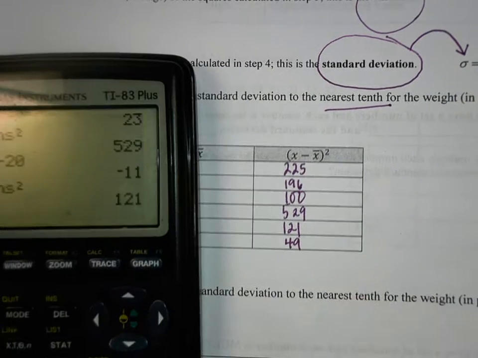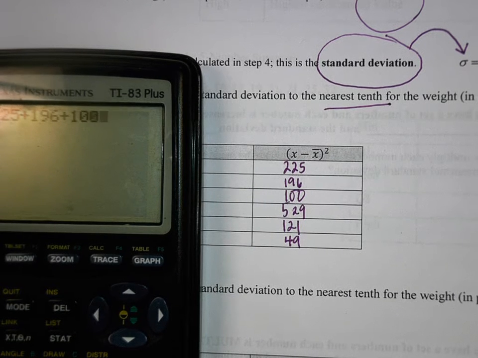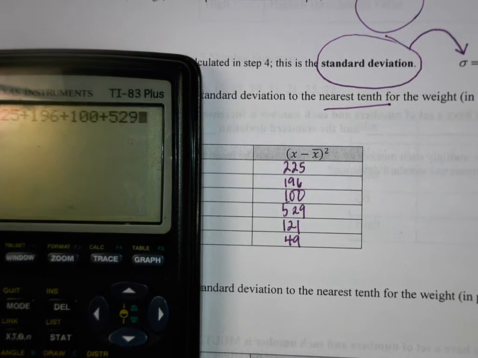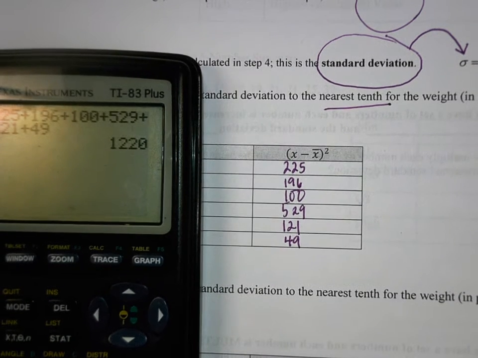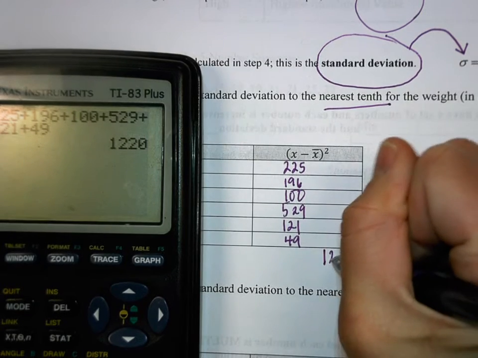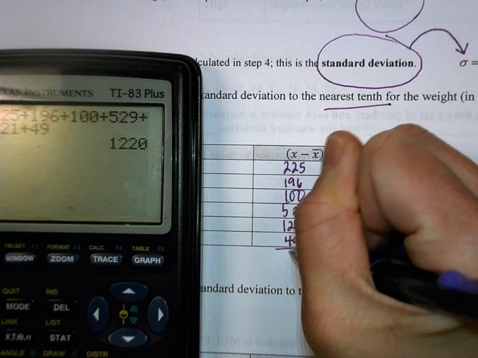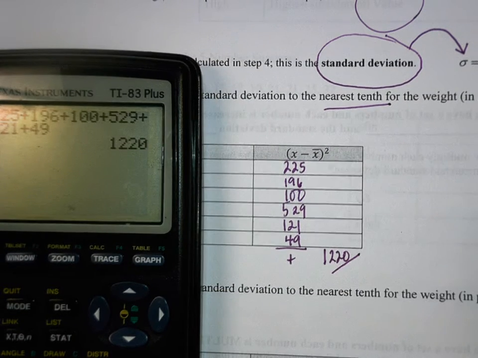So getting our calculator out, we have 225 plus 196 plus 100 plus 529 plus 121 plus 49, which equals 1,220.